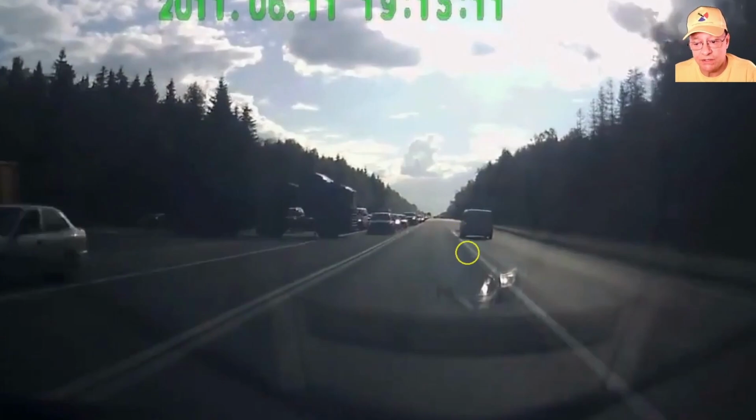But the other thing that I wanted to point out is that you'll see that the driver indicates at the same time that he actually now starts pulling into the lane. So this is going to be repeated a number of times in the various clips, where the drivers indicate at the same time they actually make the maneuver. So the lesson here is never to do that.